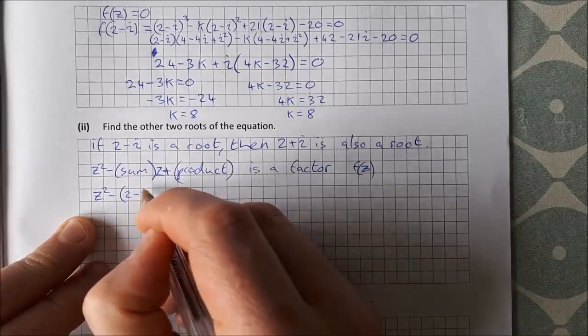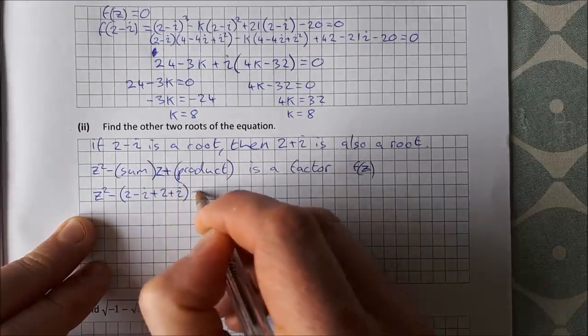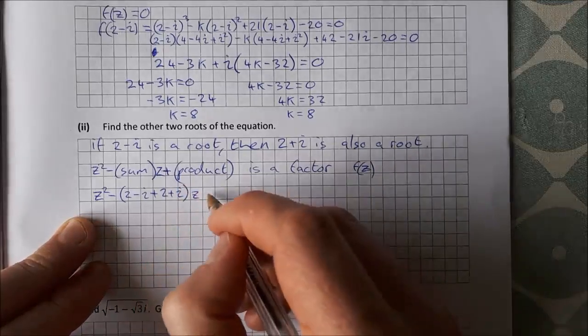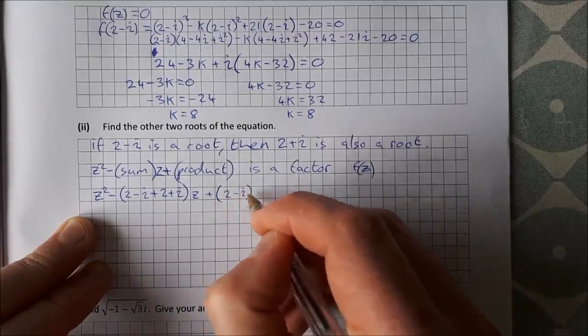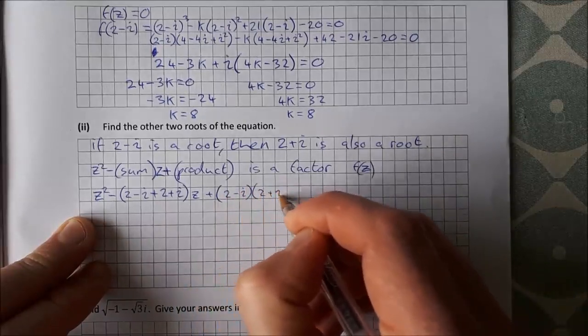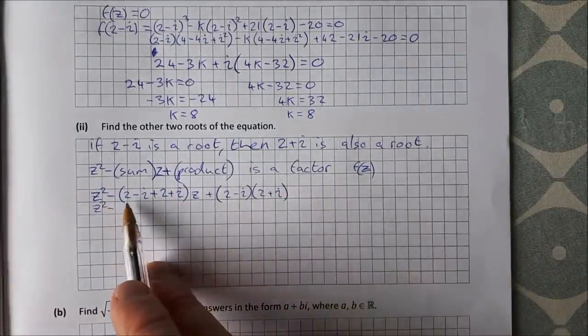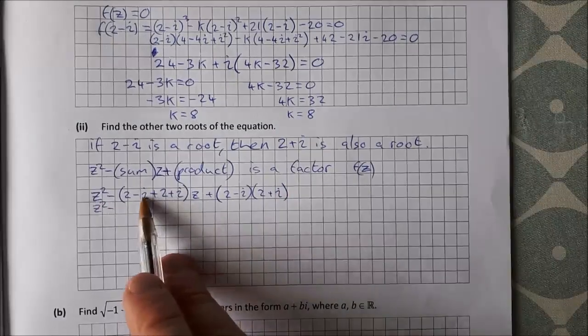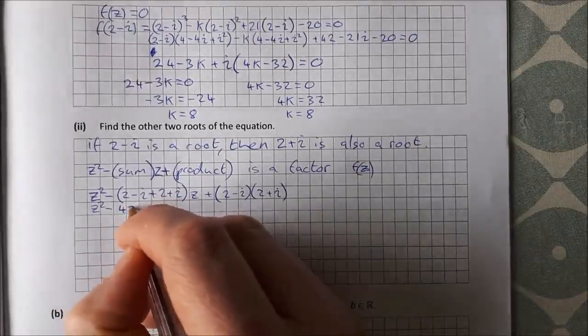So this polynomial will be z squared minus the sum of the roots, so that's 2 minus i plus 2 plus i, times z, and then plus the product of the roots, which is 2 minus i times 2 plus i. So that's z squared minus, 2 plus 2 is 4, minus i plus i is 0, so that's minus 4z.